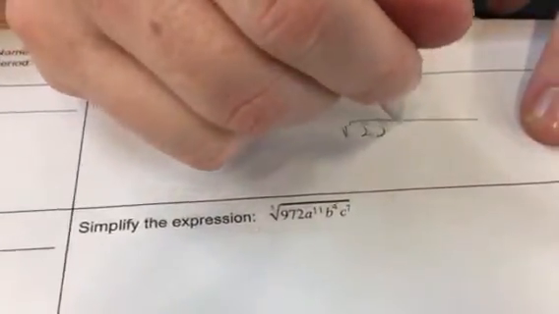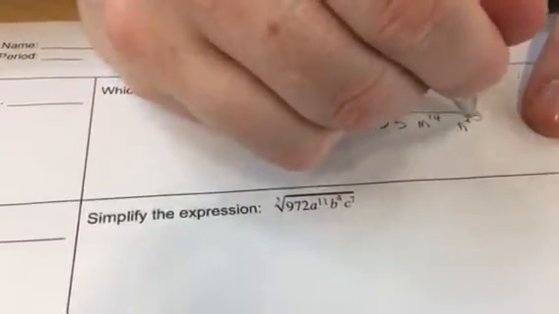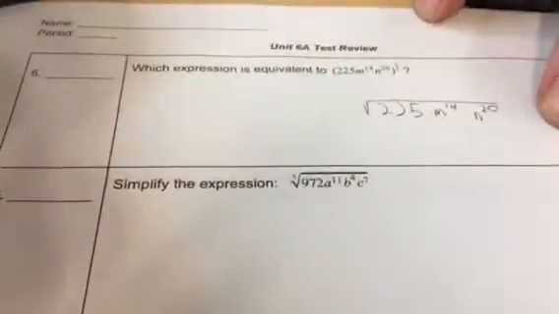On the back, more of the same. This one we went over during class. Just remember, it's under the square root. So it's 225 m to the 14th power, n to the 20th power. Same thing we're doing all the way down this.